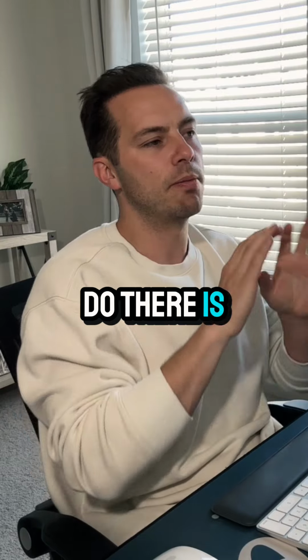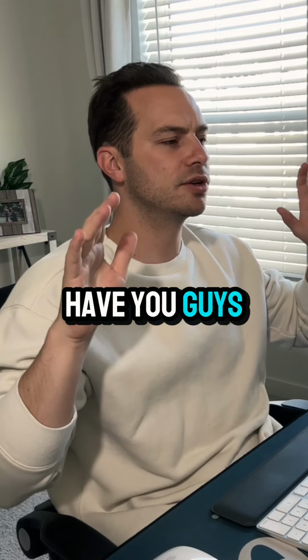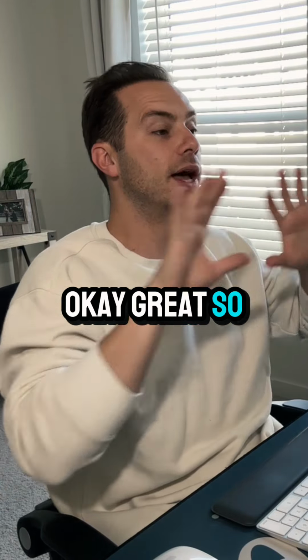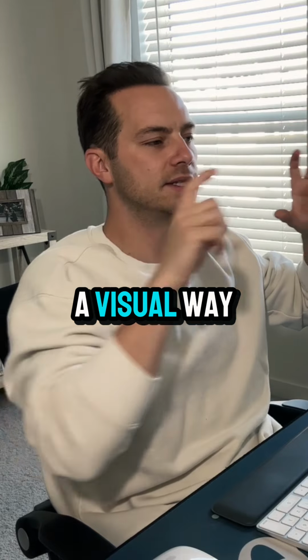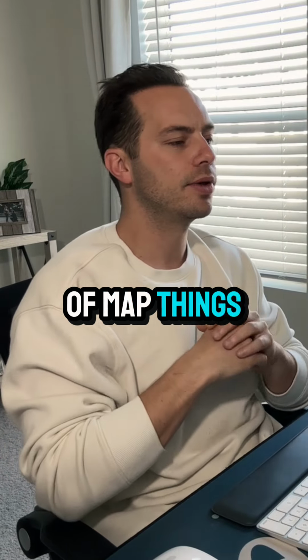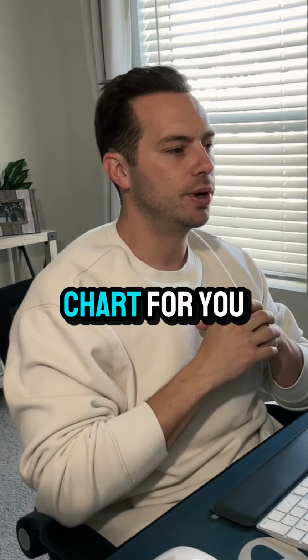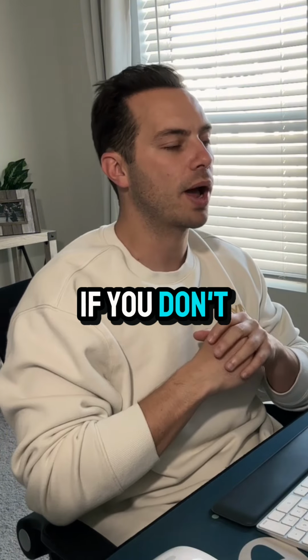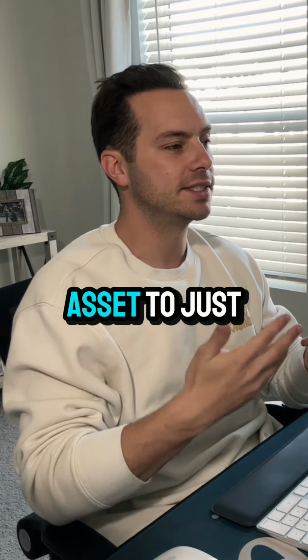And what we'll do there is we'll map that out on... Have you guys heard of Lucid before? Okay, great. So Lucid is basically a visual way to see steps. It's a way to kind of map things out. So we'll put together a Lucid chart for you and show you what that sales process looks like if you don't have that already in your business. That's a great asset to just have.